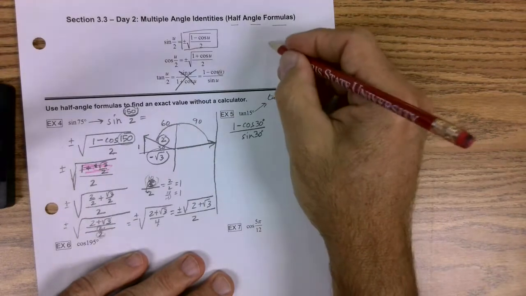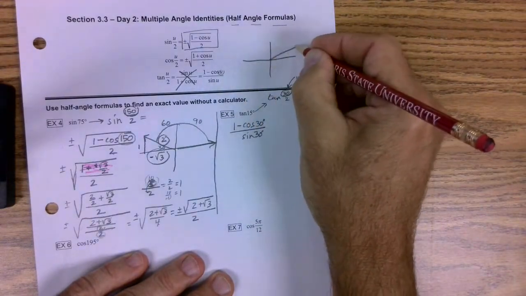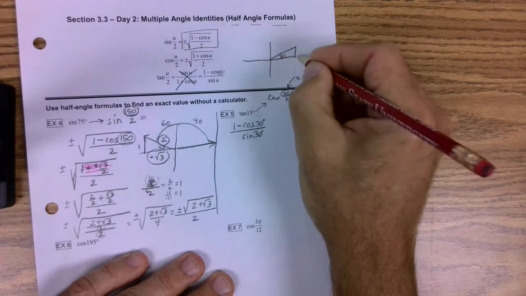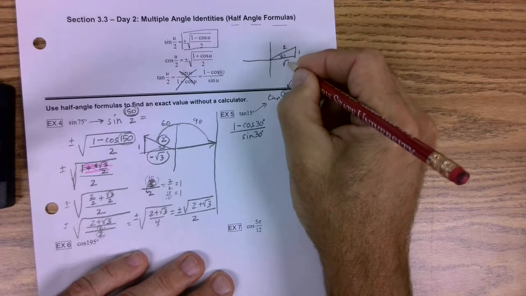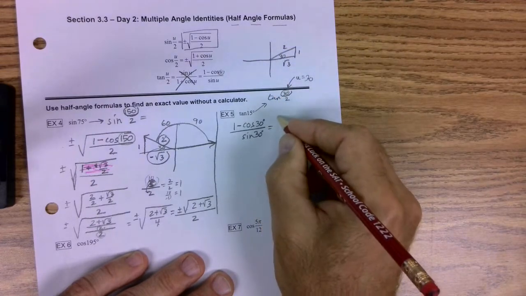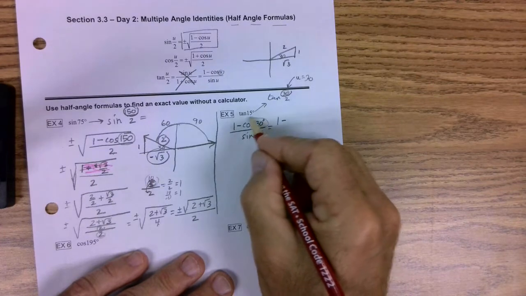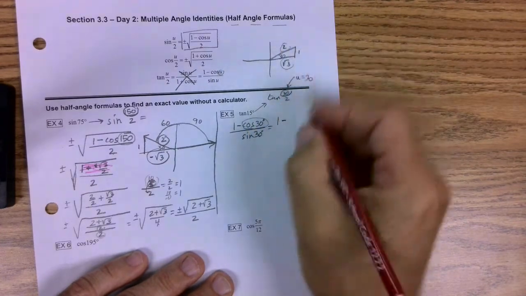Obviously, I got to draw a triangle. I'm going to use that space up there. Spin your spinner 30. There's my 1, there's my 2, there's my square root of 3. So that means 1 minus, what's cosine of 30? Well, it'd be adjacent over hypotenuse.